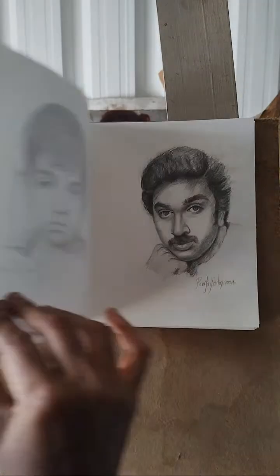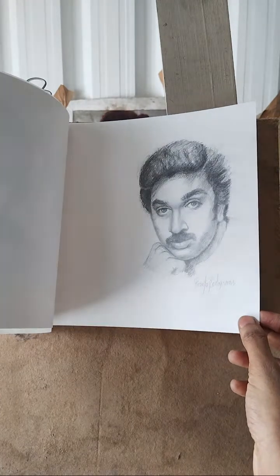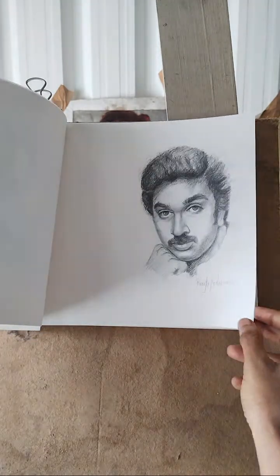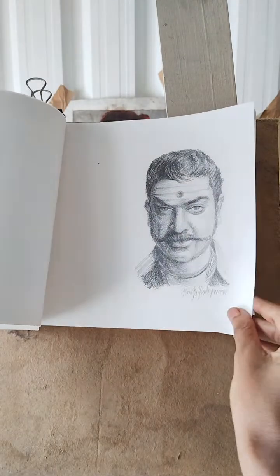Okay? So actually they look much better in real. Since it is black and white, values are getting compromised because of the light.